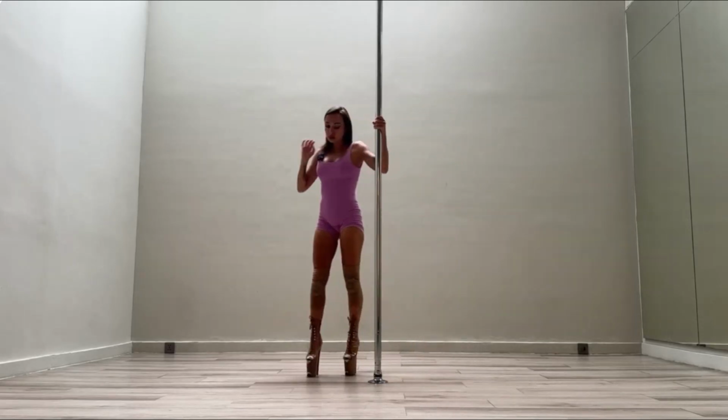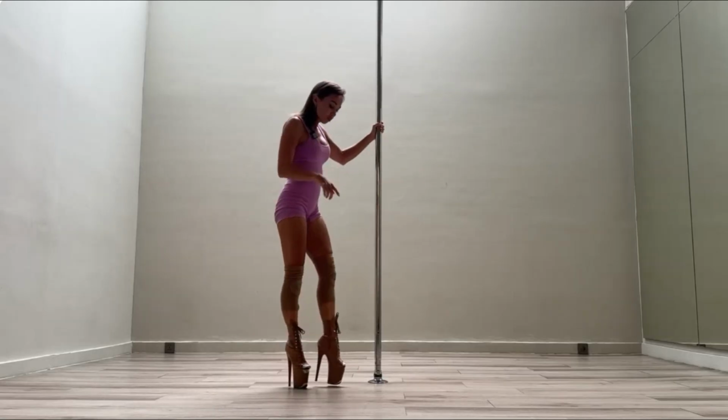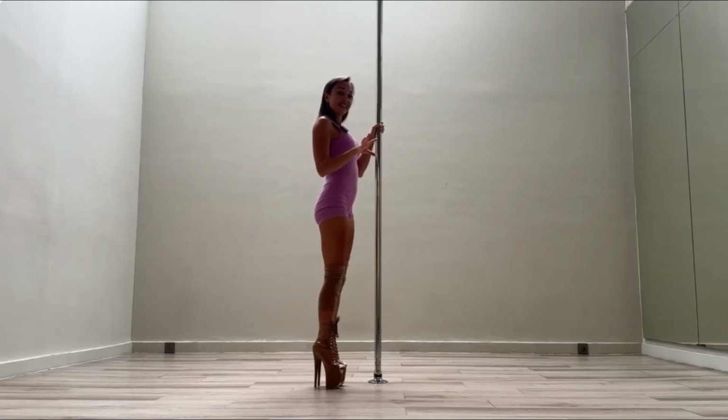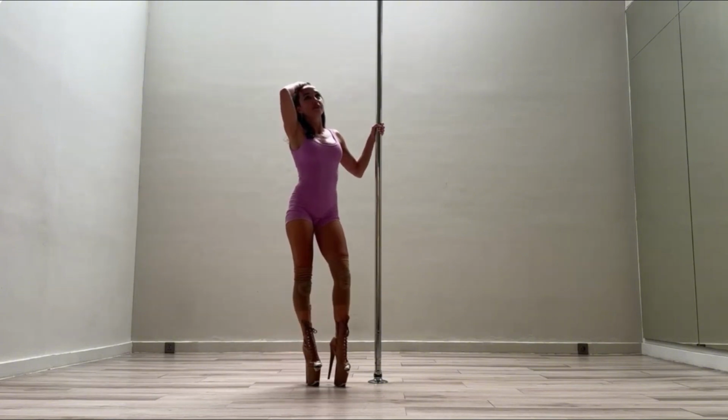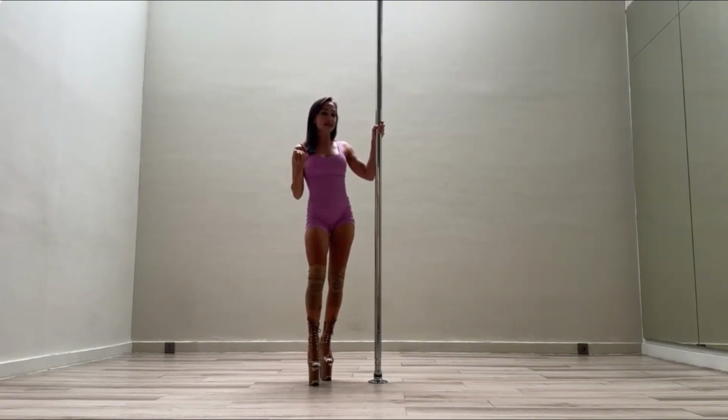So I want to talk a little bit more about pointed toes. Yeah, and I know that it really depends on the style, and also if you are a very beginner, it might be really difficult. And you actually can try to do this class without heels.